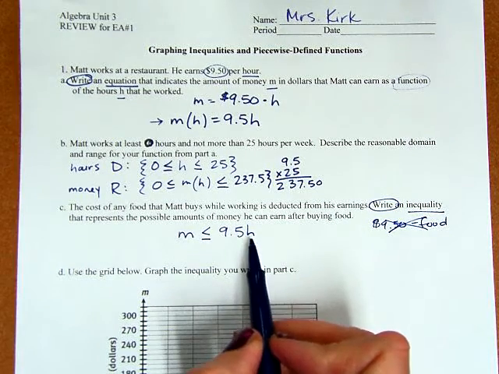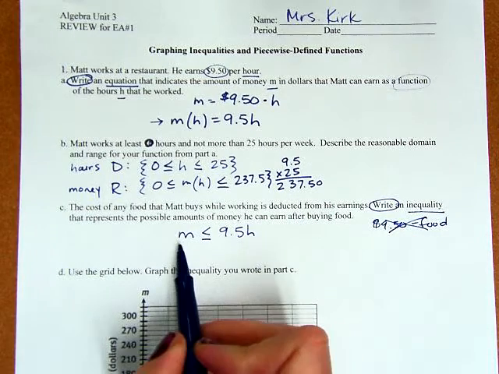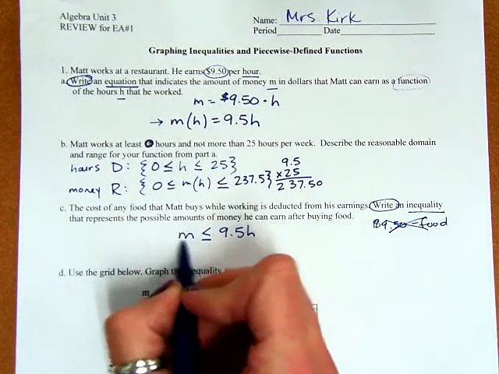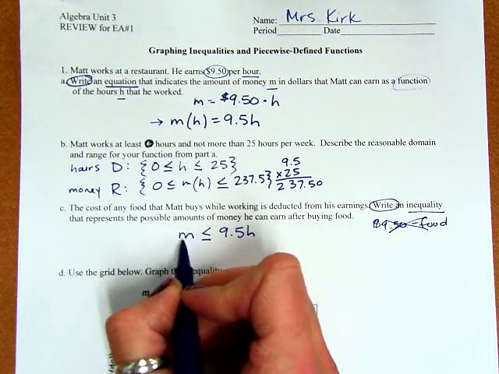So we could make a domain off to the side that said specifically 25, but it kind of doesn't matter. If we put a 25 in there, this is the max amount of money that he can earn. So this is how much he'll take home. This M is how much money he'll take home.